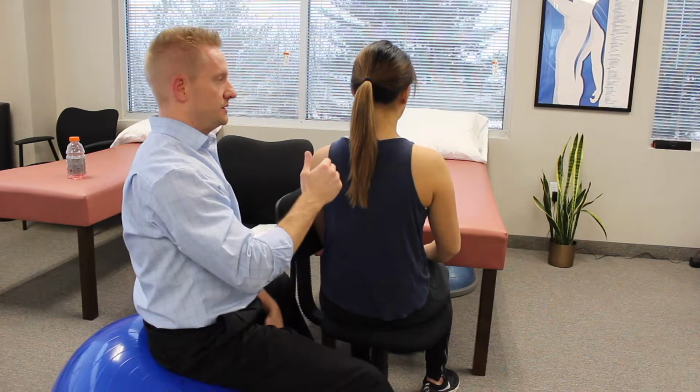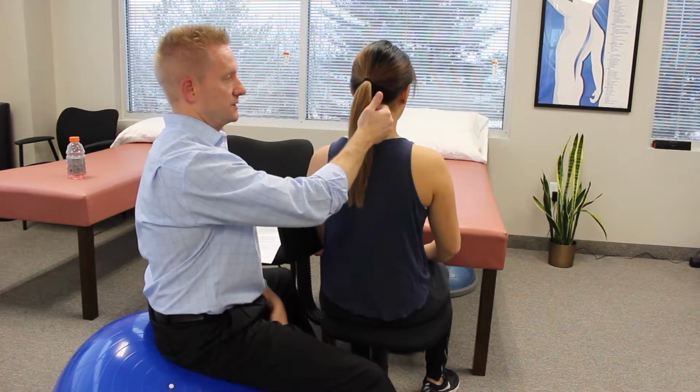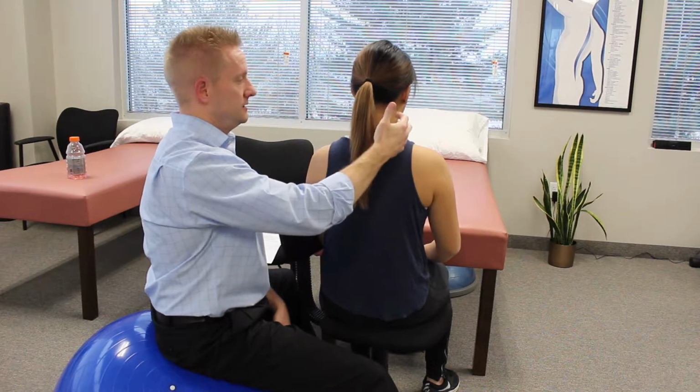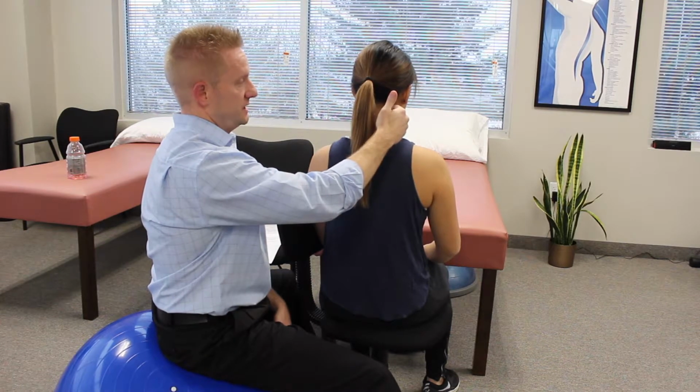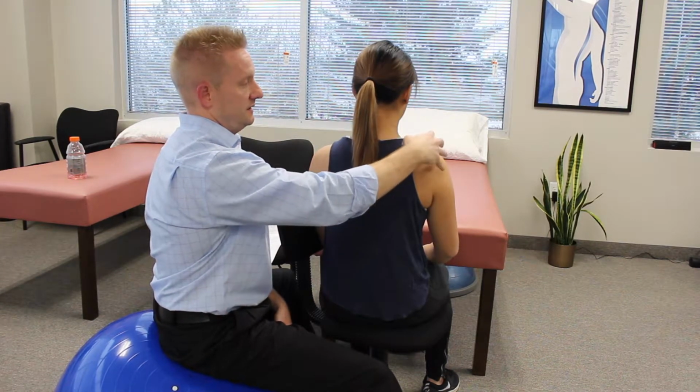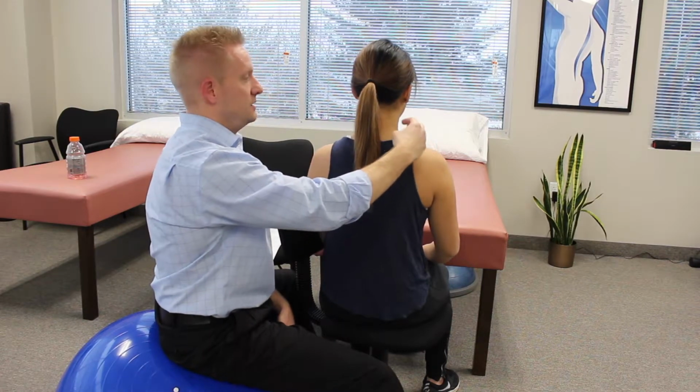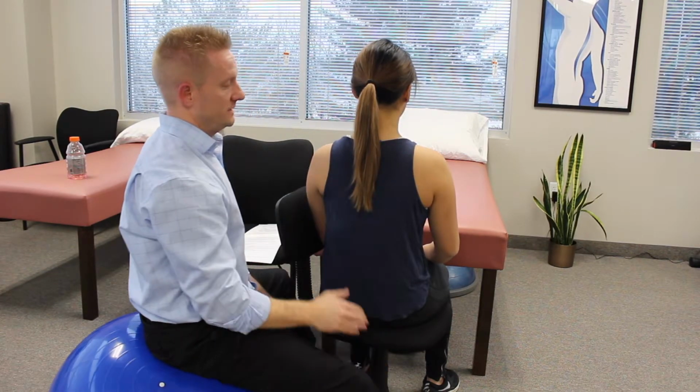When you're dealing with the shoulder, you also need to think about the cervical spine, which is in the neck area, because sometimes issues in the cervical spine can cause radiating pain that seems like you're having shoulder pain, but it's really coming from the neck.